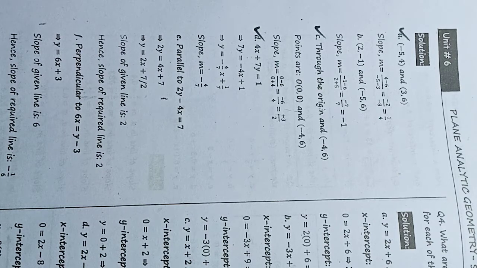So we have to apply the definition of slope, which is slope equals delta y divided by delta x. You know that delta y is the change in y. We find the difference of the second coordinates divided by the difference of the first coordinates.